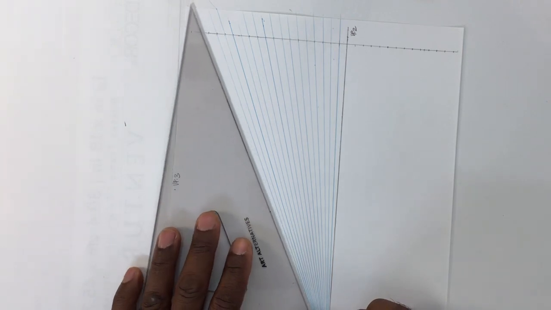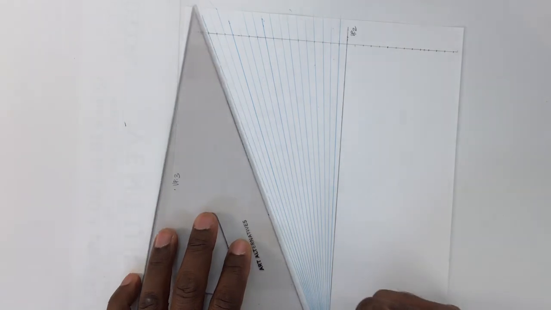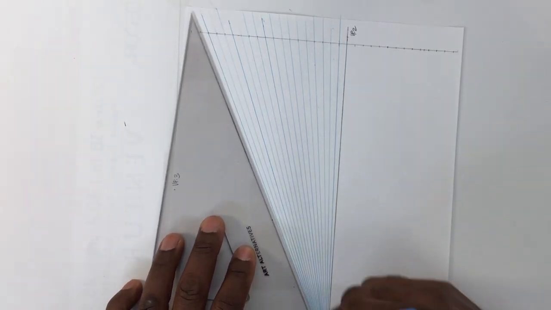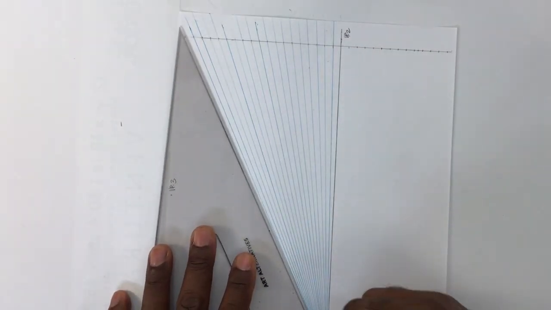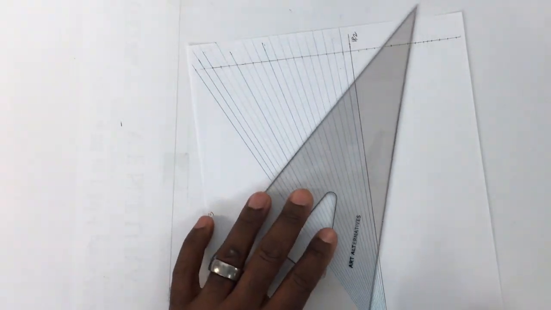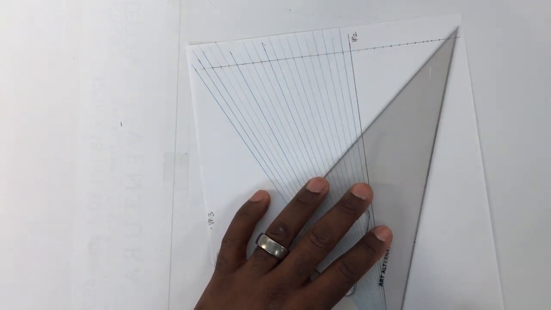So a good thing about this is that if you have a project that you want to get done, you want it all in perspective, you can just plot out the vanishing points. You can plot out the grid as intricately as you'd like on a separate sheet of paper, and then either with a light board or tracing paper, just put it underneath and use it to help you put things together.